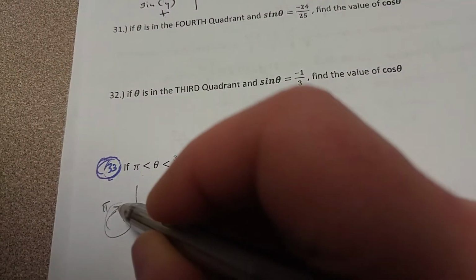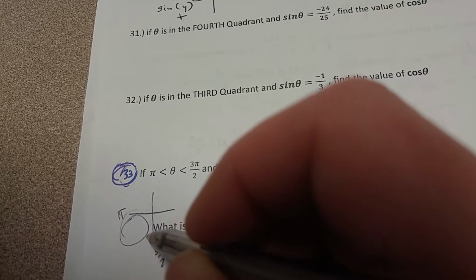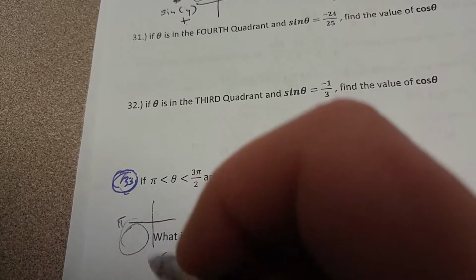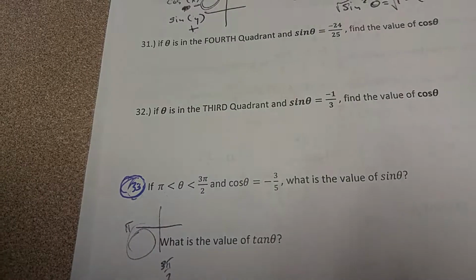Right? My x is my cosine, which is negative. My y is my sine, which is negative, but tangent is y over x. So it will be negative divided by negative. It will be a positive.